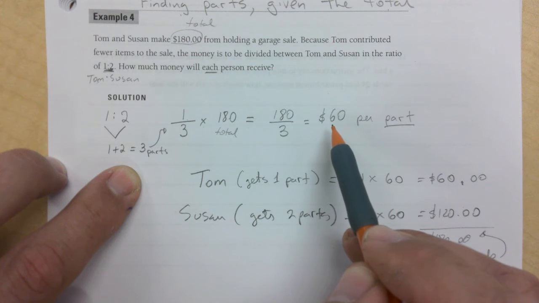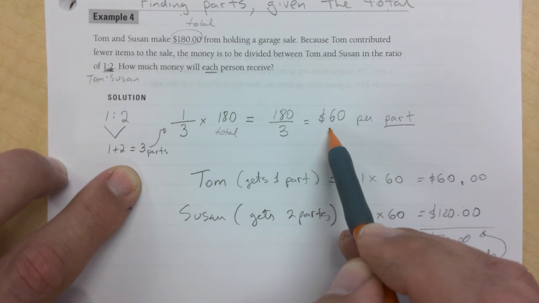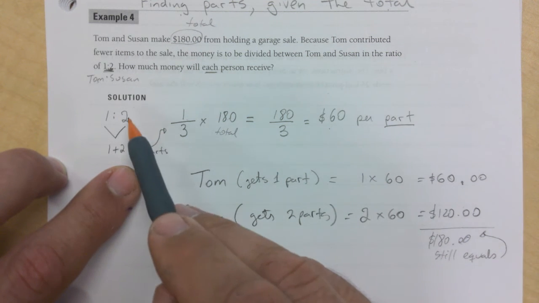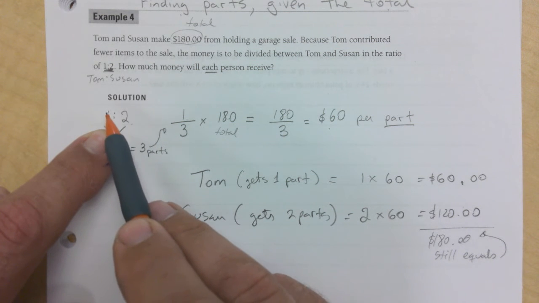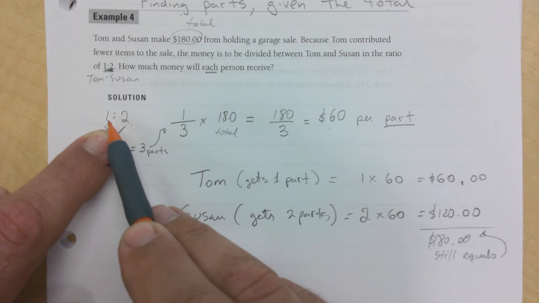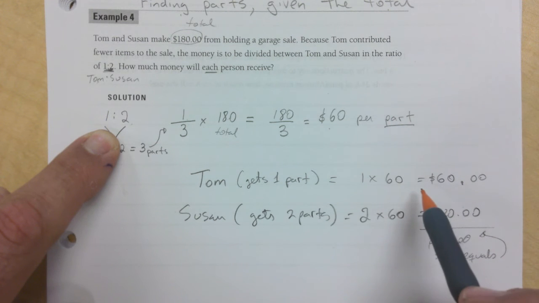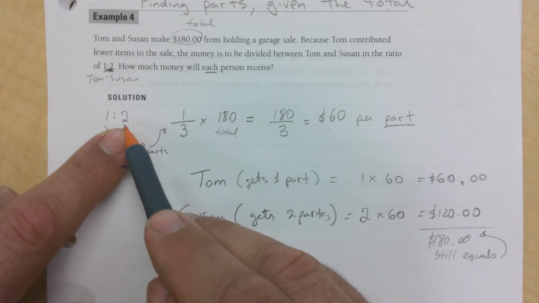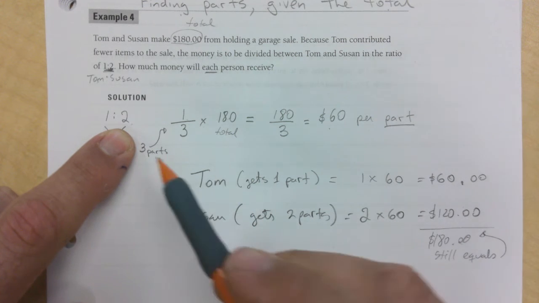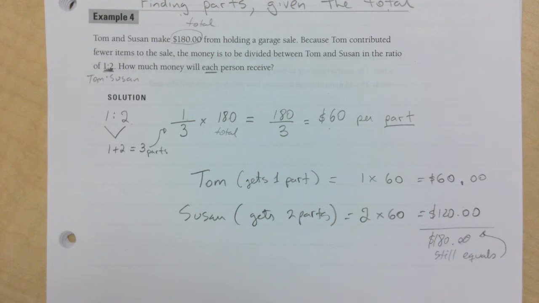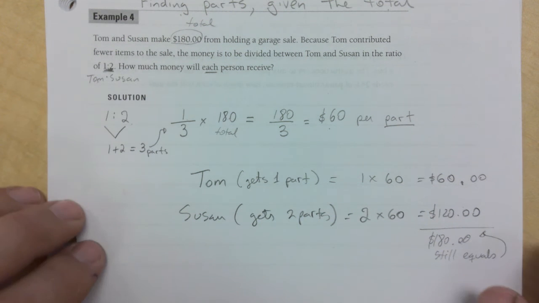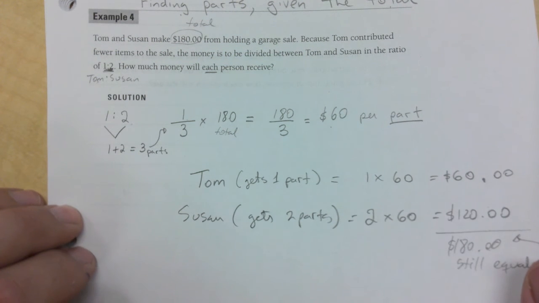Then you find out how much it is per part, and then you go back to the original and determine how much that first person gets. If this had been a 3, you would go 3 times 60. If this had been a 4, you would go 4 times, whatever the original ratio is telling you to split it up in that specific number of parts.